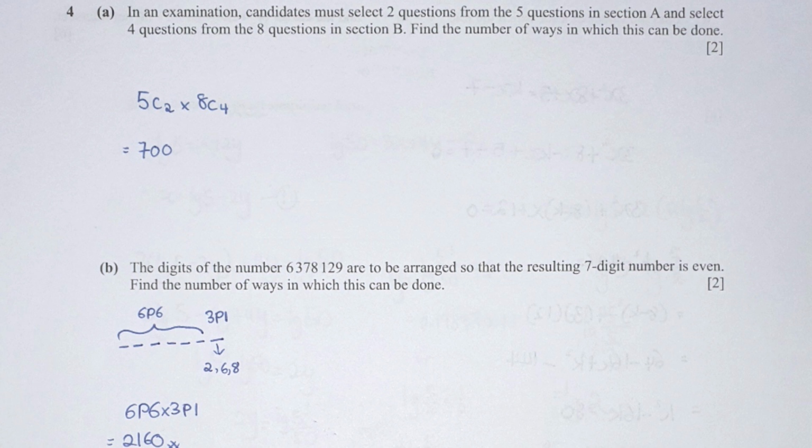As for part B, slightly tricky. Since they gave us all the numbers that we can select from, I'll be using nPr for this, and there's a special restriction on the last digit because they wanted these 7-digit numbers to be even. Out of the numbers that I get to select, only 2, 6 and 8 qualify as an even number when placed at the last slot.